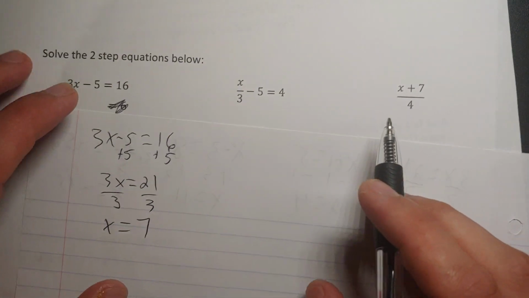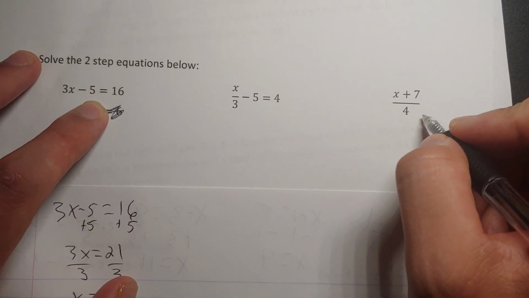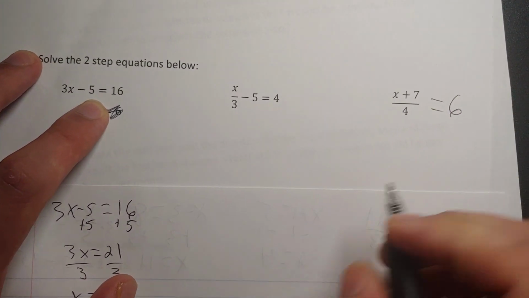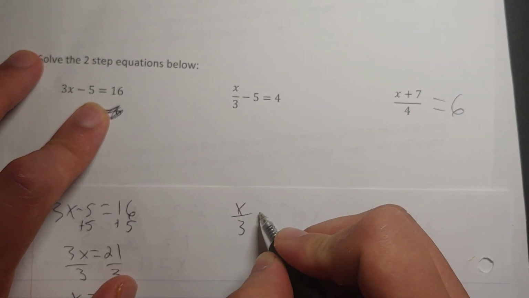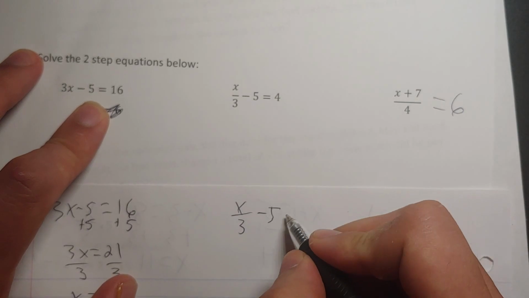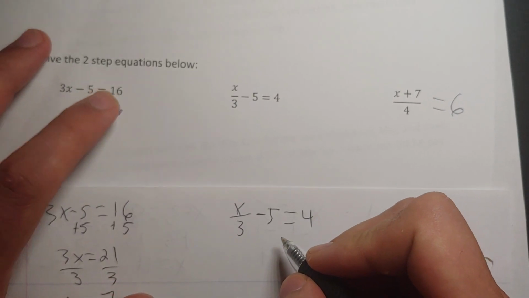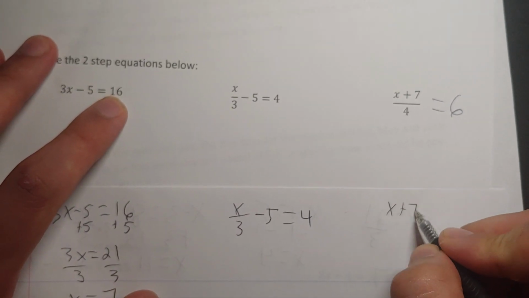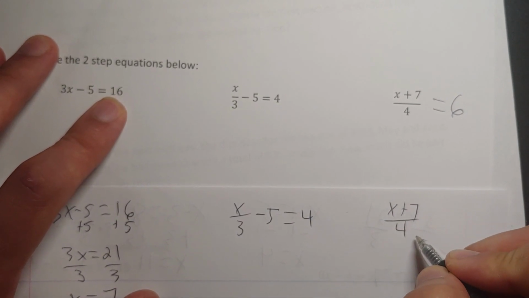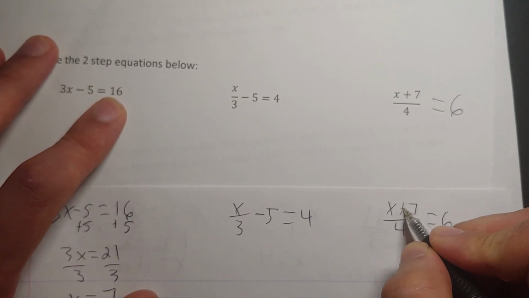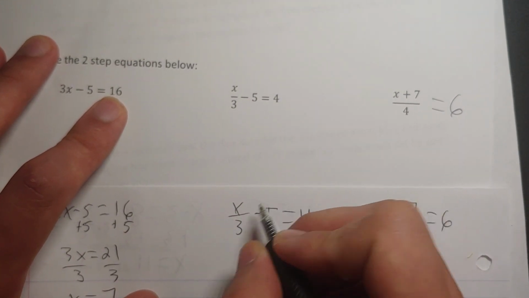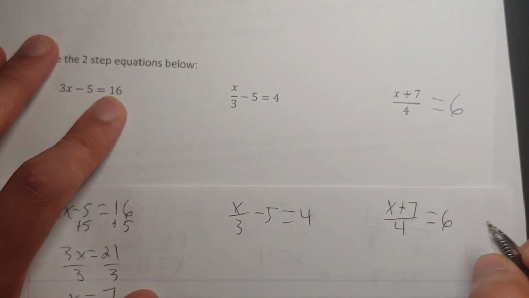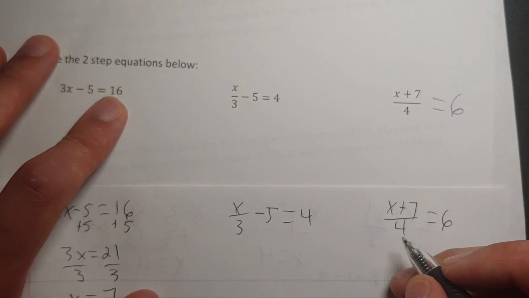The second two have got some fractions here. The equals 6 should be here. We got x over 3 minus 5 equals 4. And we got x plus 7 over 4 equals 6. Now here we have a fraction followed by a number. Here we have one big fraction.